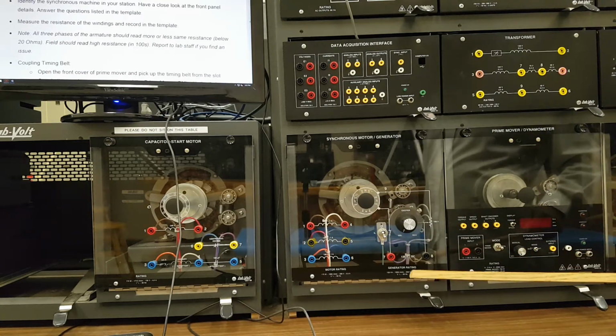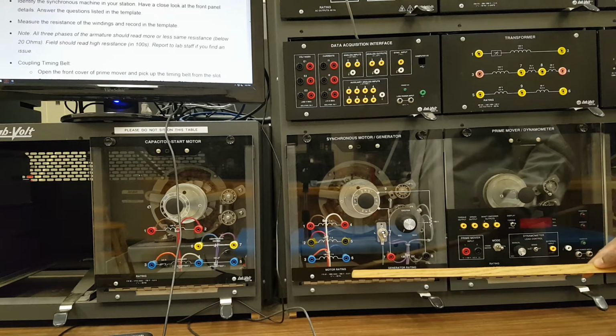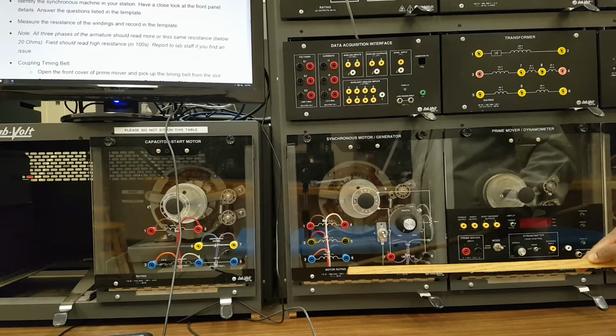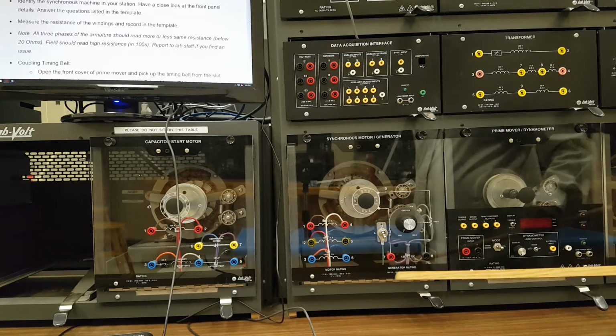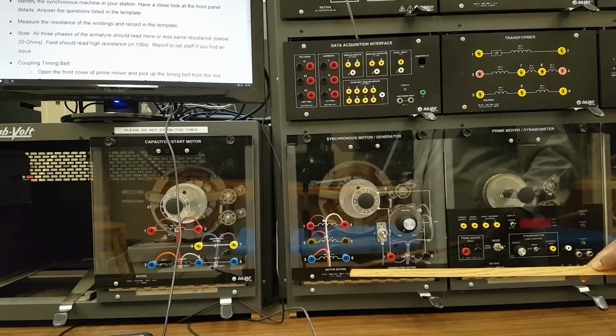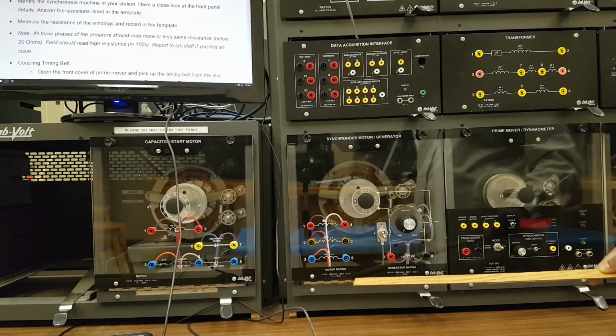When you use this machine as a motor, it would be taking 0.8 amperes. As a generator, it can give 0.33 amperes, but as a motor, it will take 0.8 amperes from the supply.